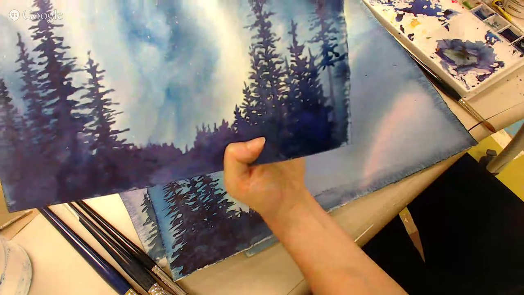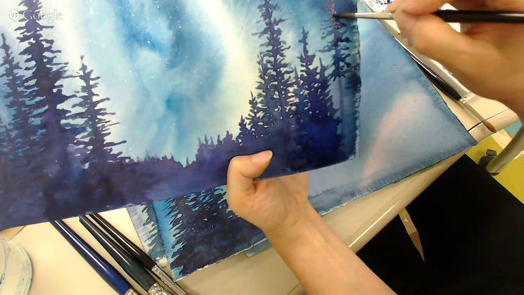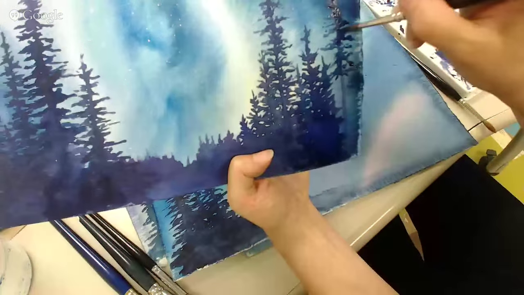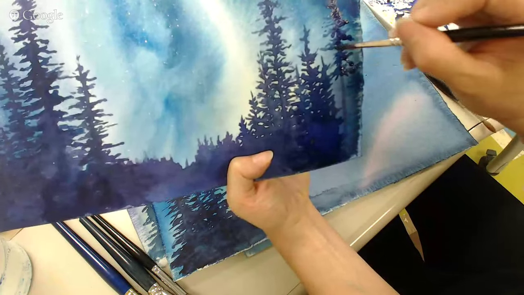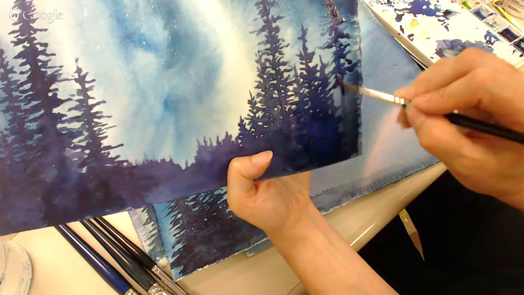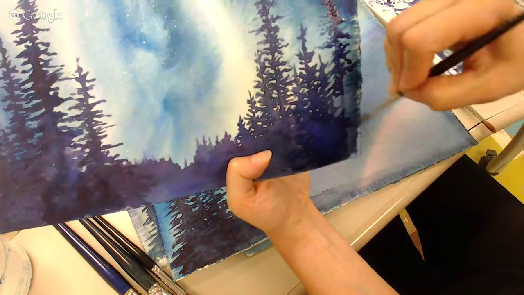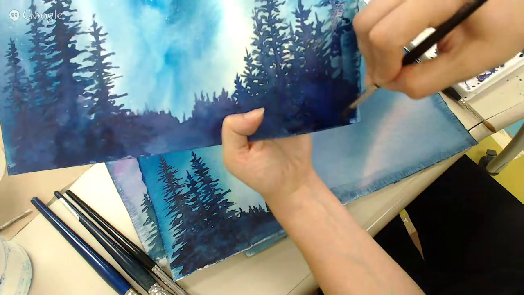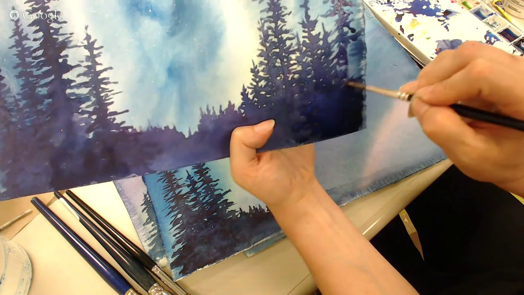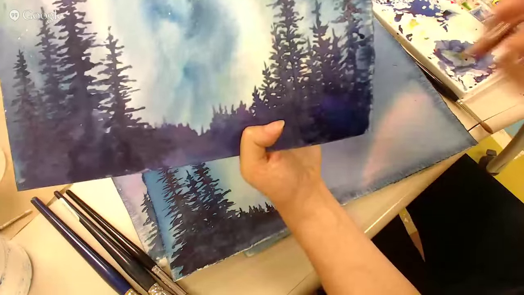Now, while that's still wet, I want to drop another color into it. So a little bit of violet to run in with that. Not everywhere, just a few spots. Keep that wet edge moving. I'm going to get down here because that's starting to dry and just start to fill that in down there a bit. I kind of like some of that misty quality in behind there. I'm going to allow some of that to show.